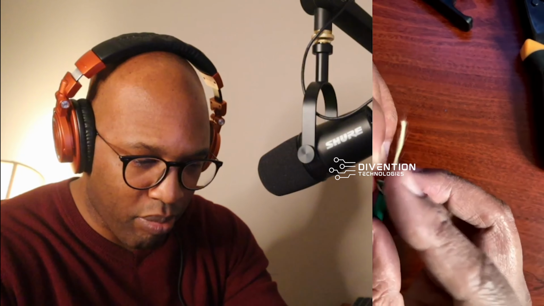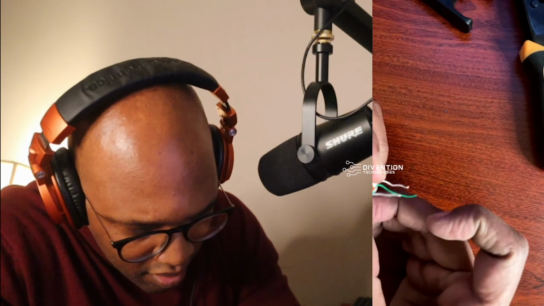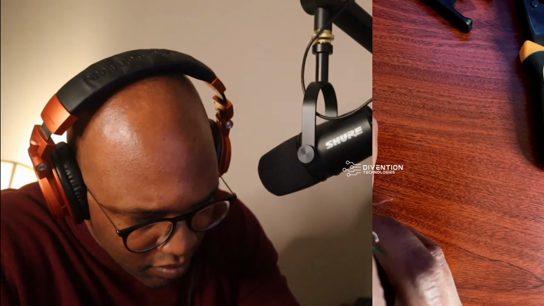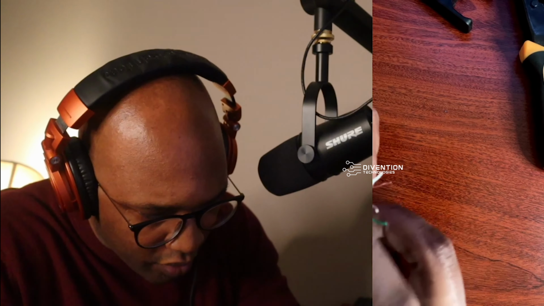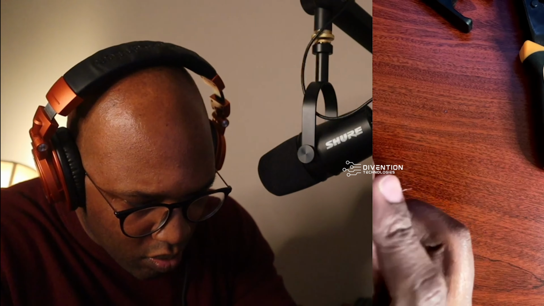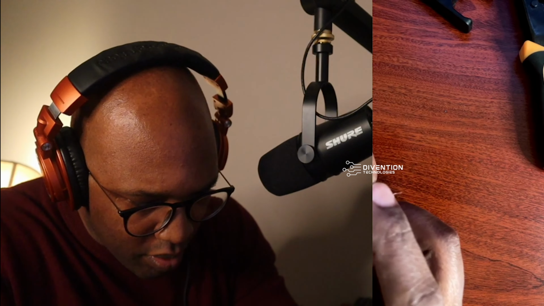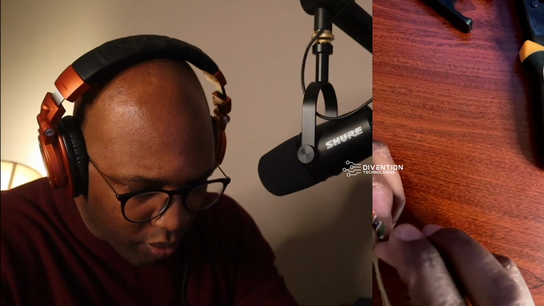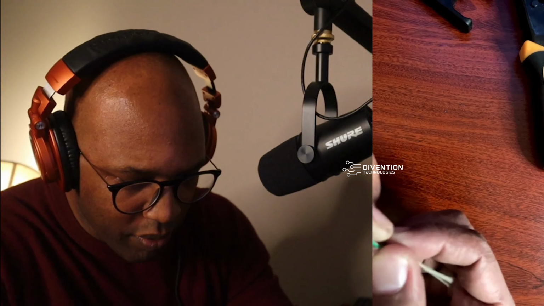And then white-brown, brown, white-orange, orange, white-green, blue, white-blue, green, and then white-brown, brown. And be sure you cut your sheathing down, you all, so that you can actually see your cables exposed a little bit more.